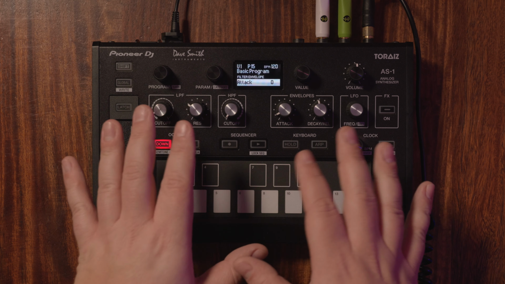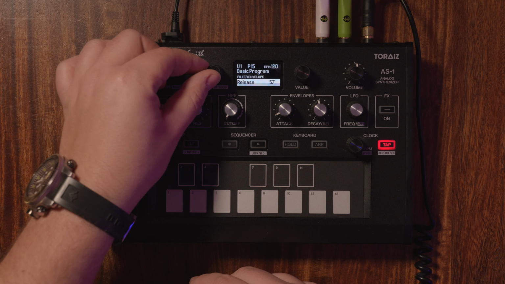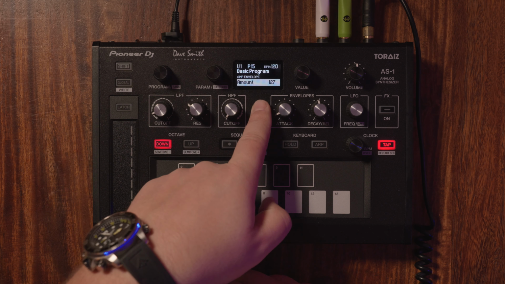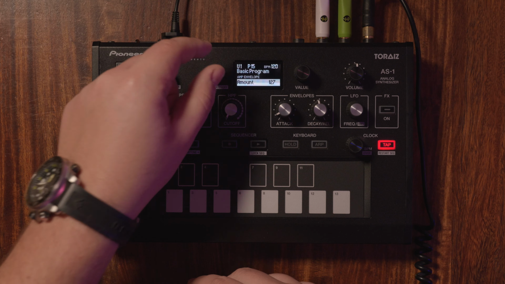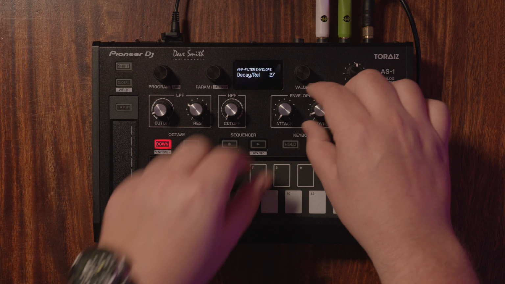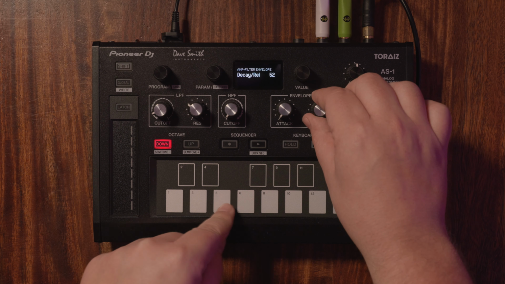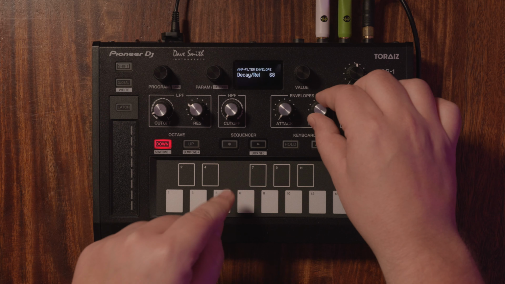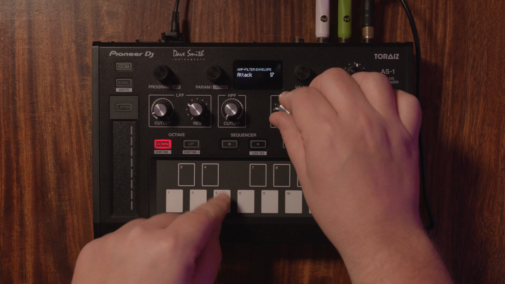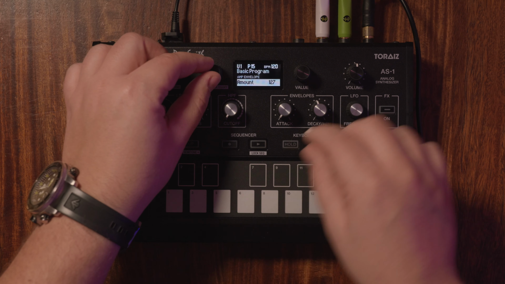So here is the filter envelope settings like attack, decay, sustain, and release. And the same goes for the amp envelope, which is by default fully on. So always these snappy controls. It's so snappy. I love it.